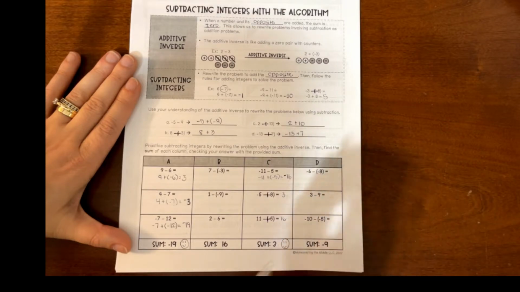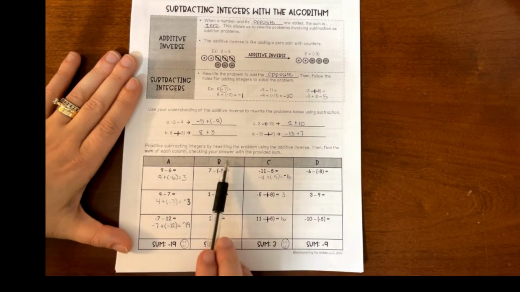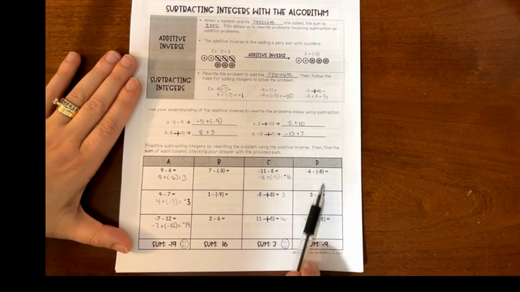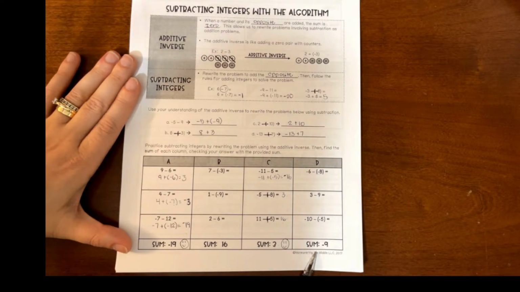So now what I want you to do is pause the video. I want you to go and solve row B and figure out if you got the same sum. And then I want you to solve row D and check and see if you got the correct sum. Then come back and check your work.